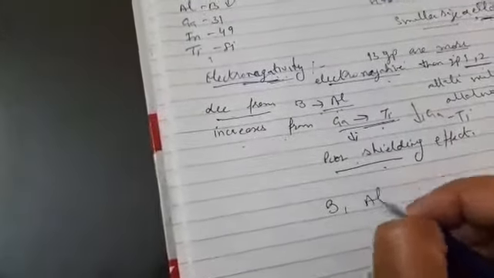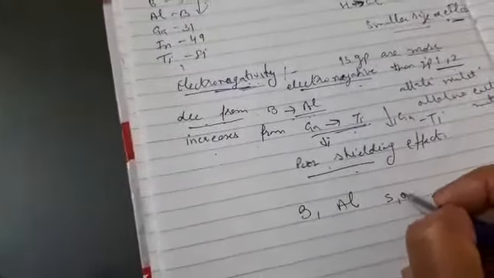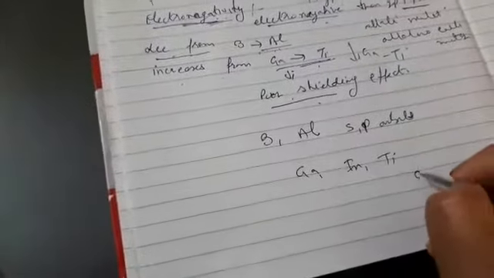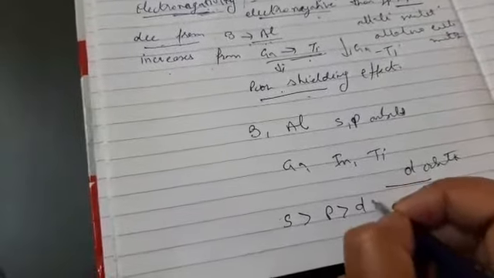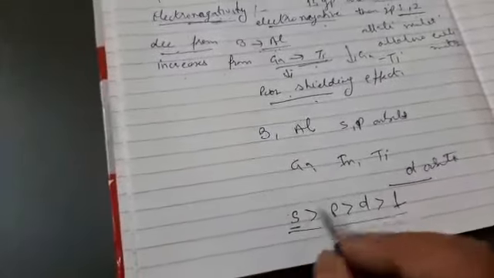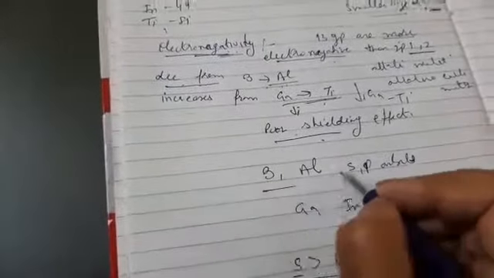Poor shielding effect means that in boron and aluminium, s and p orbitals are present, and in gallium, indium and thallium, d orbitals are also present. Due to the presence of this d orbital, the shielding effect changes. The shielding effect decreases in the order s, p, d and f. It is more in the case of the s orbital. So s and p are present in boron and aluminium.